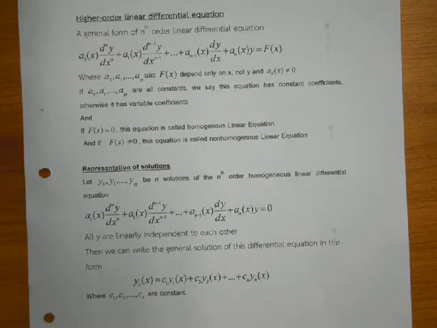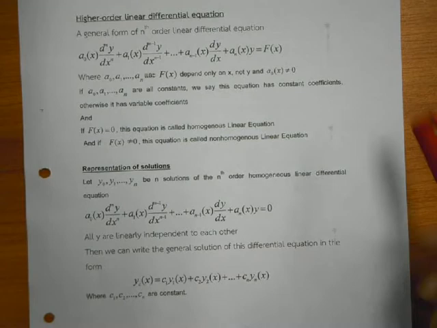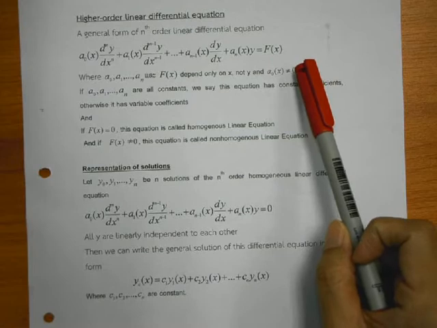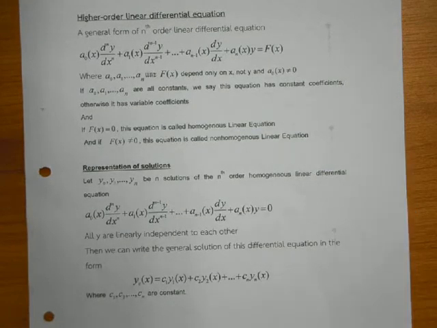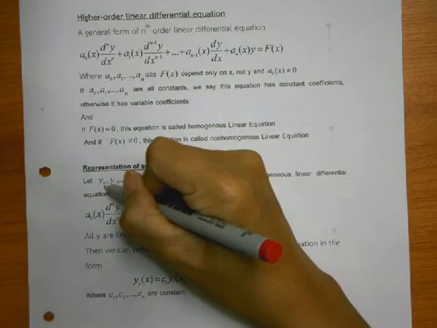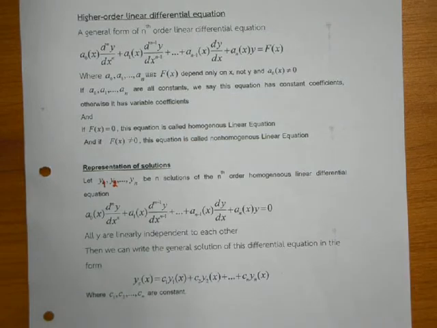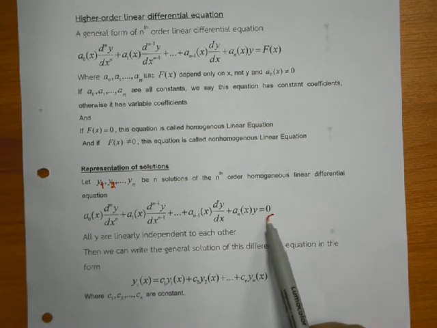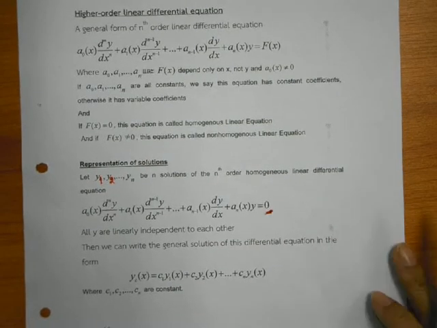For the n order linear differential equation like this, if f(x) equals 0, that is the homogeneous equation. We can find n terms, and we just assume that we have y1, y2 until yn. I just assume that y1, y2 until yn are the n solutions of this linear differential equation, the homogeneous linear differential equation.